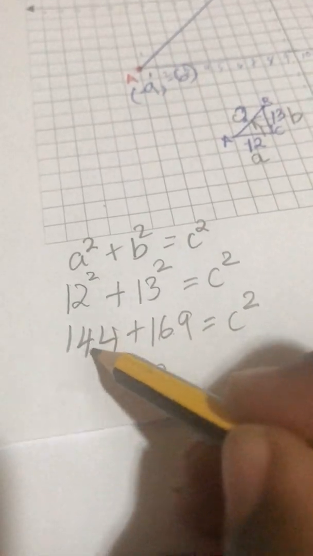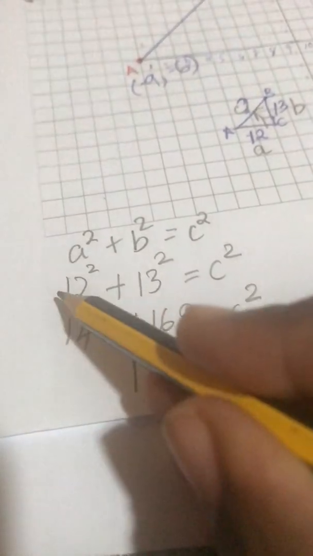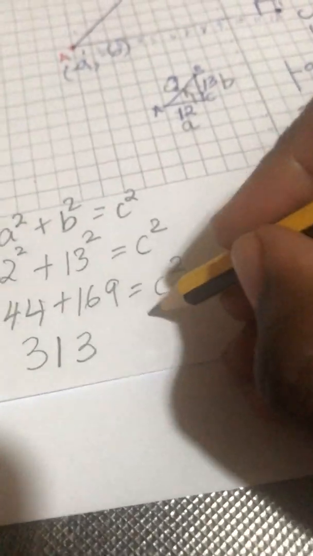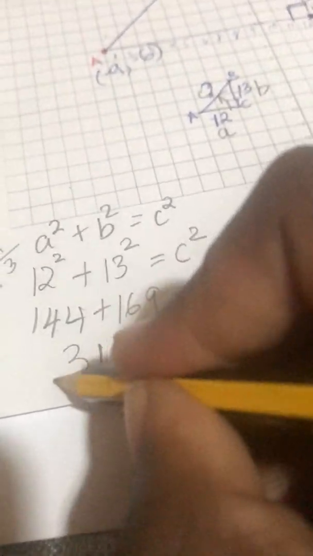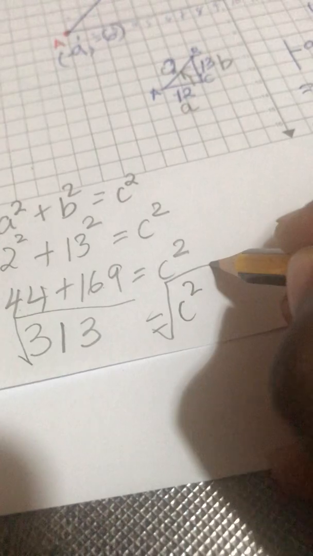4 plus 6 is 10, plus 1 is 11, and this is 3. So I can do 144 plus 169: 13, carry 1, 10, 11. 313 equals C squared. Then I find the square root of both sides.